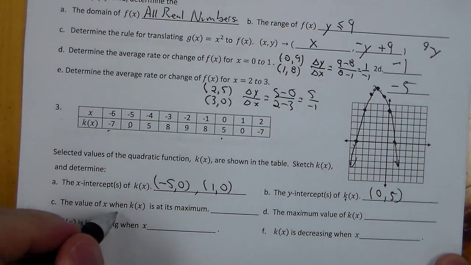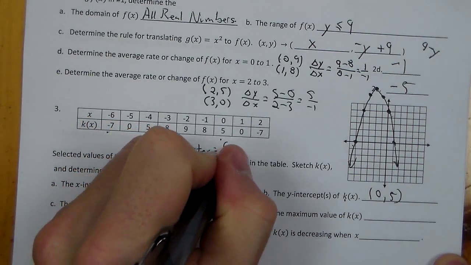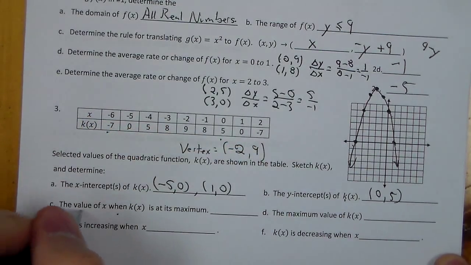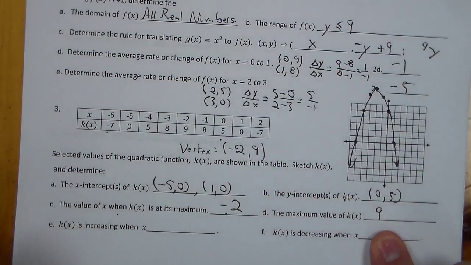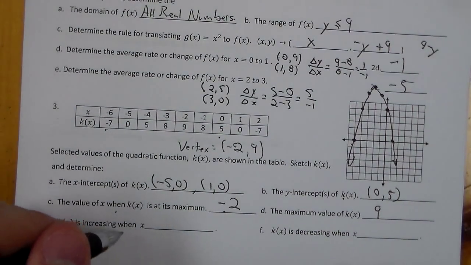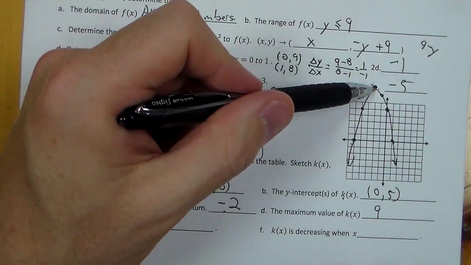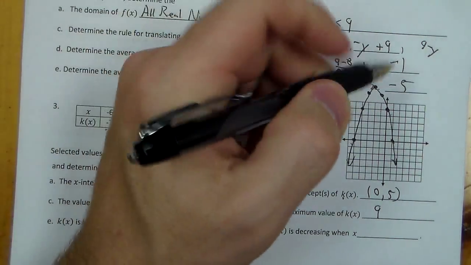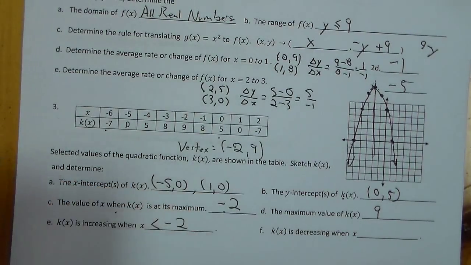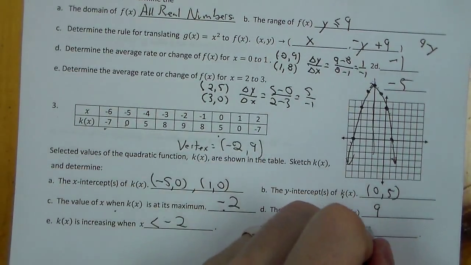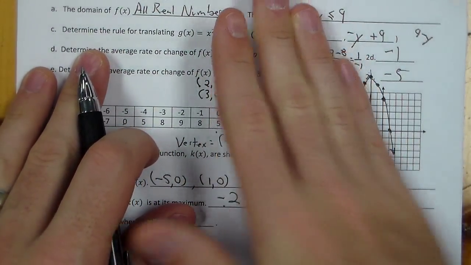The x value when it's at its maximum, well, if I know the vertex is -2, 9, the x value at its maximum is -2, and the maximum value is 9. K of x is increasing on this left side of it, so it's when x is less than this line right here, which was our -2. So when we say x is less than -2, it's increasing, and it's decreasing on this side, that's when x is greater than -2. Increasing on this side, decreasing on that side.